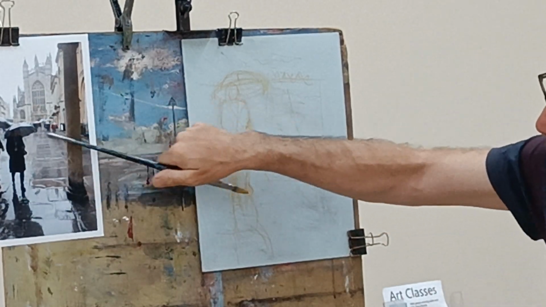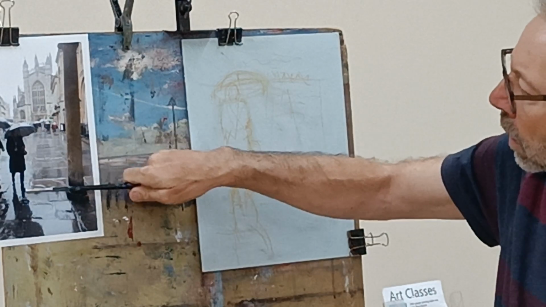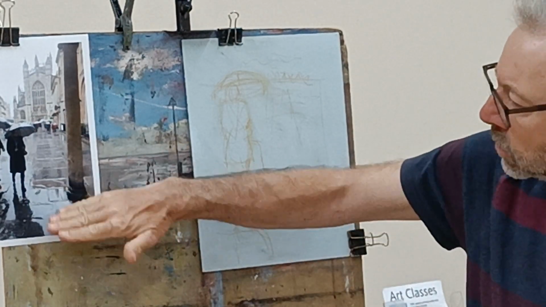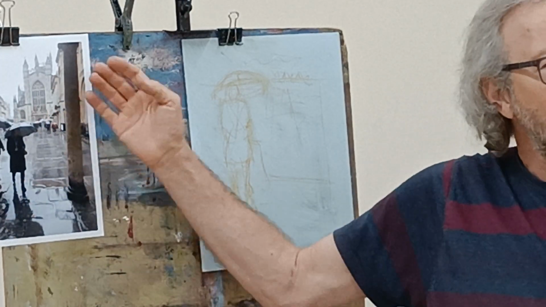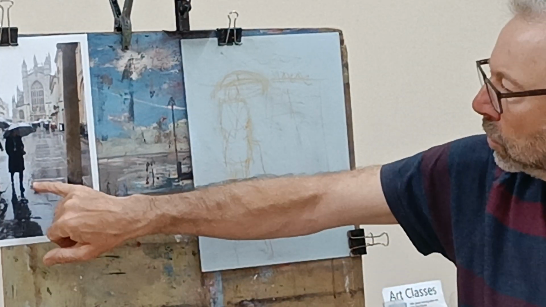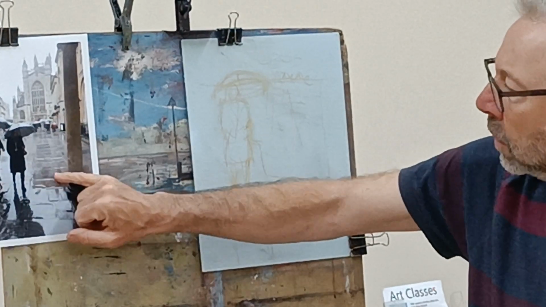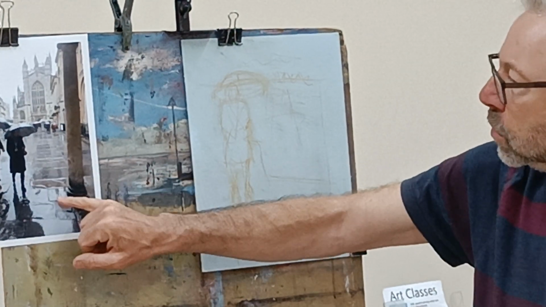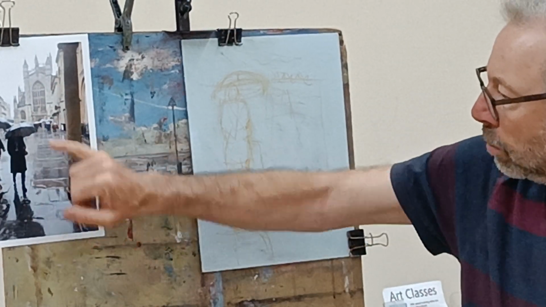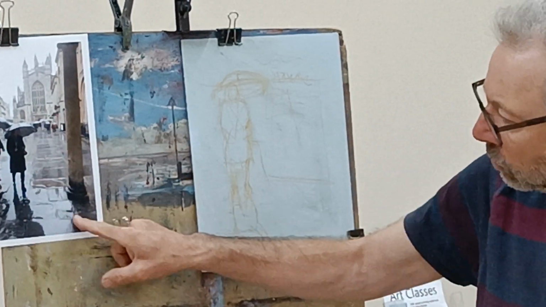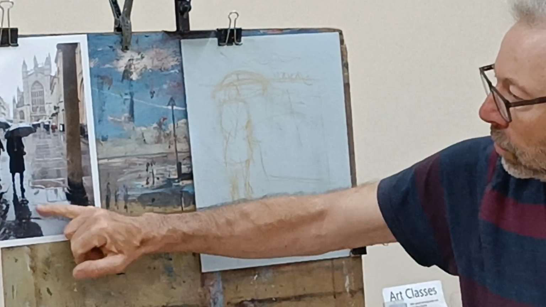So what I do to start with is the reflections. What we're really seeing is pavement with a watery, mirror-like surface on it. In some places you're looking through and you can see the colour of the individual paving slabs. Other bits are reflecting the abbey or the people, and other bits are reflecting the sky. This bit is reflecting the sky.